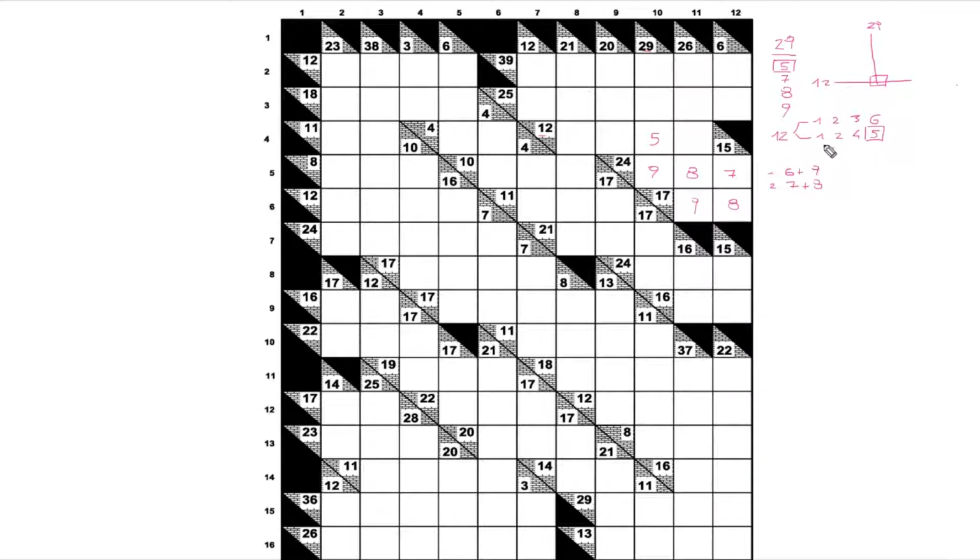Now this must be the combination for number 12. For the other three cells will be numbers 1, 2 and 4.